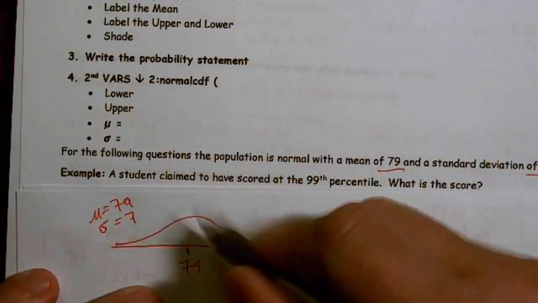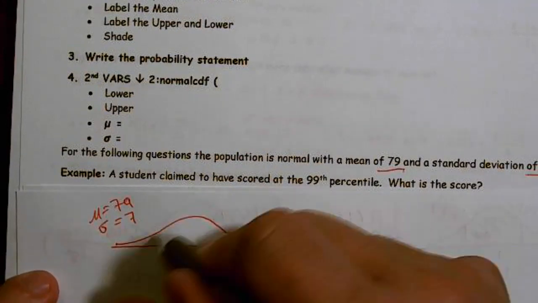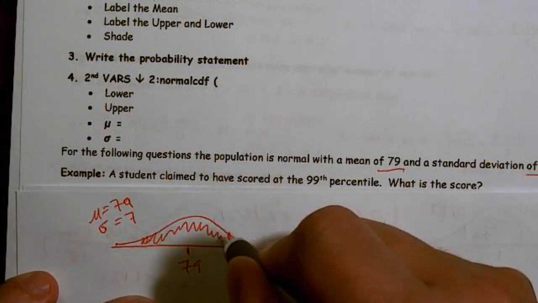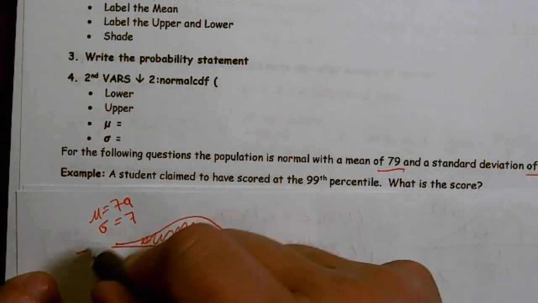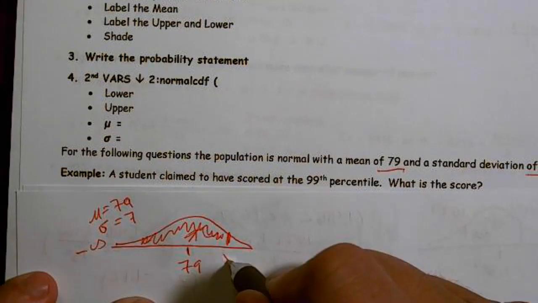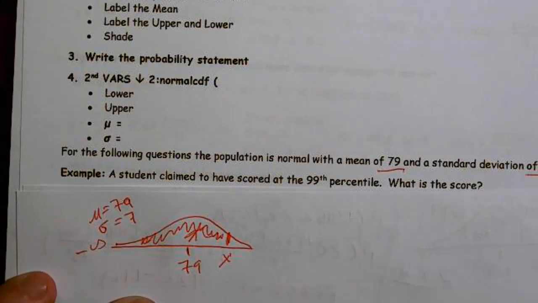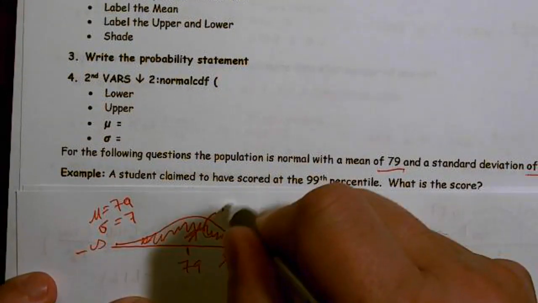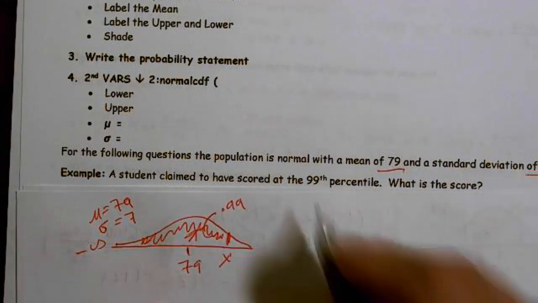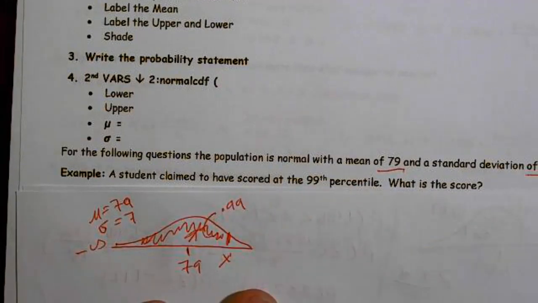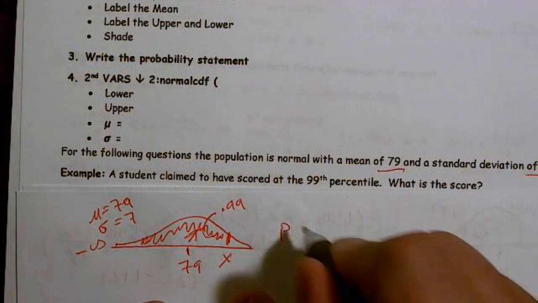They scored at the 99th percentile. Well, that means, and I gave a percentile rank, so I'm starting at negative infinity and going up. I'm looking for this value, all right? And I know that this area is 0.99. So we need to do a couple things here.